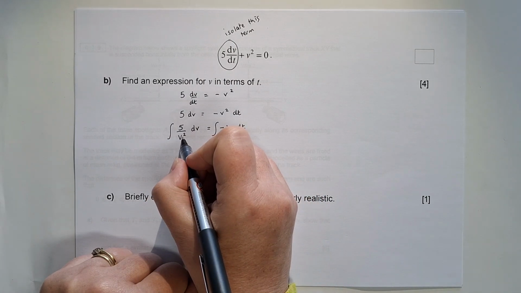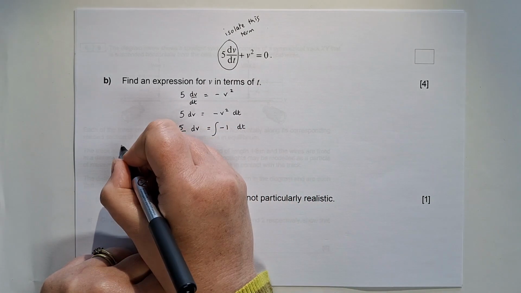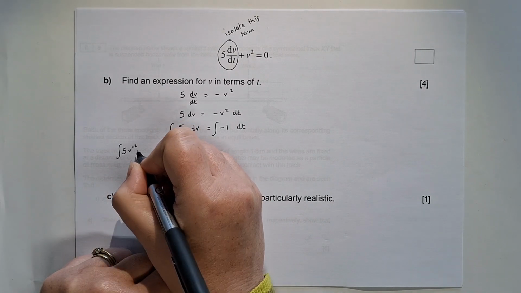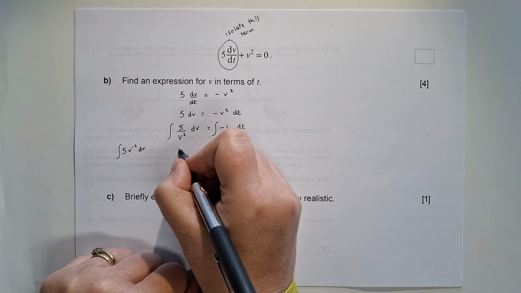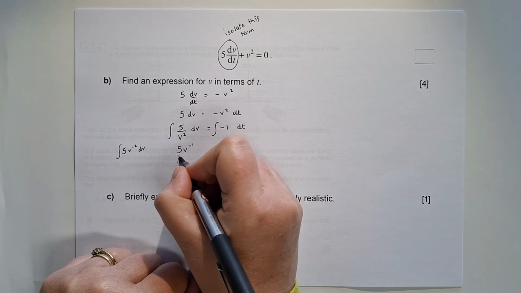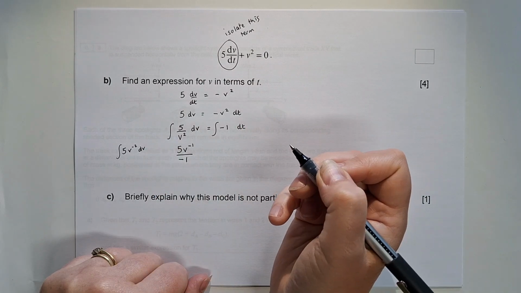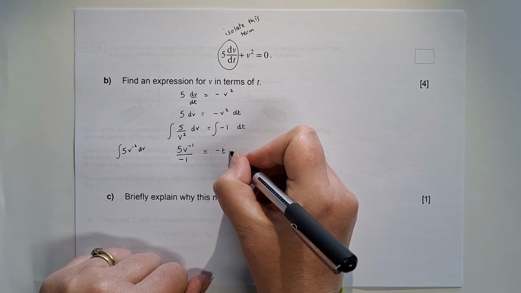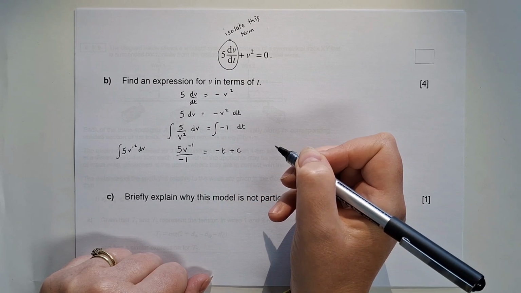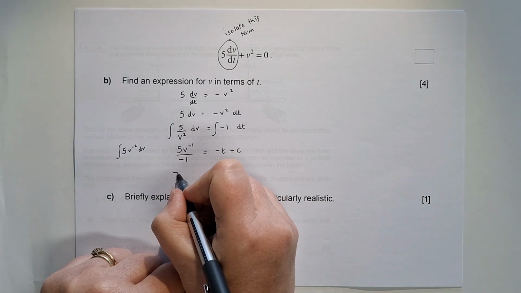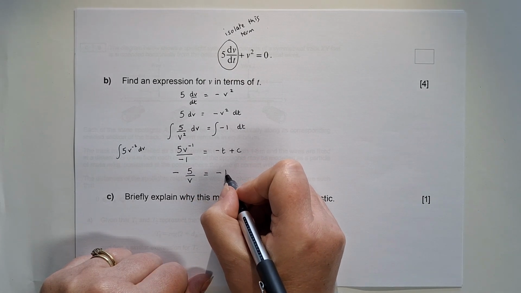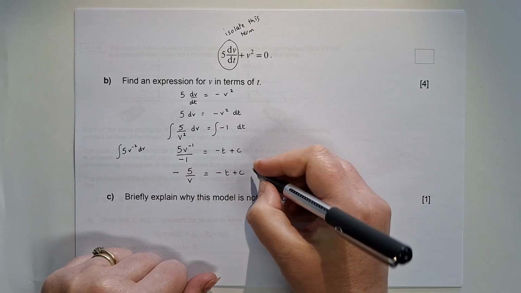So integrating v squared on the bottom, we think of it as v to the minus 2 on the top. And we can just go upper power divided by the new power. It's just that rule. Minus 1 integrates to minus t plus constant. Okay, let's just tidy this up. Pull the minus to the front and throw the v back on the bottom. Looks a bit easier. So we get to that point.